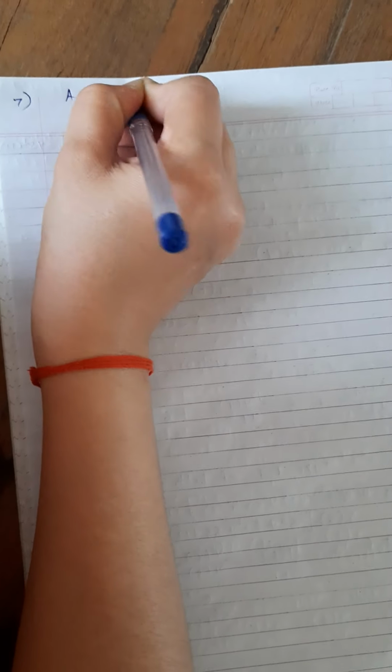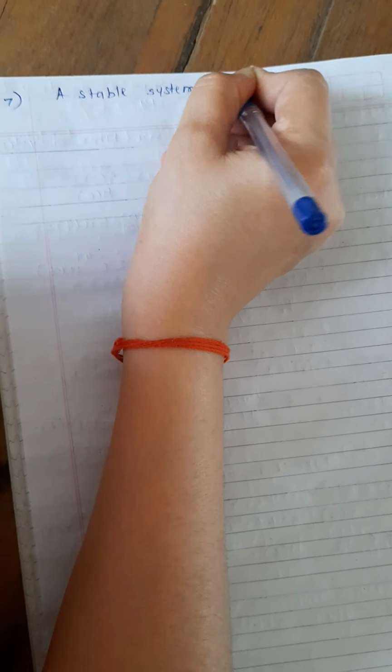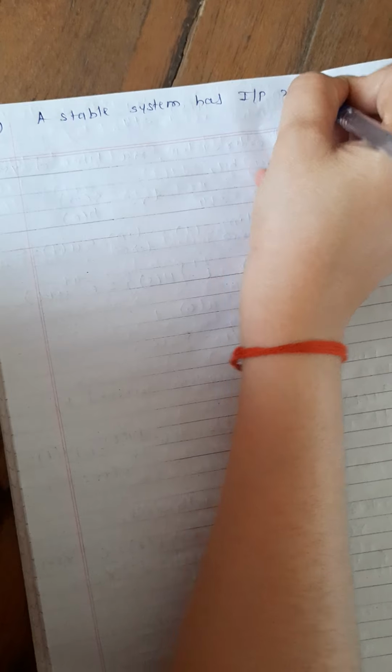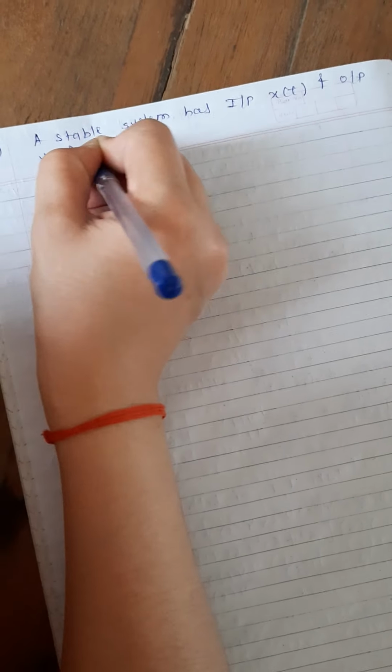Next problem. A stable system has input x of t and output y of t.